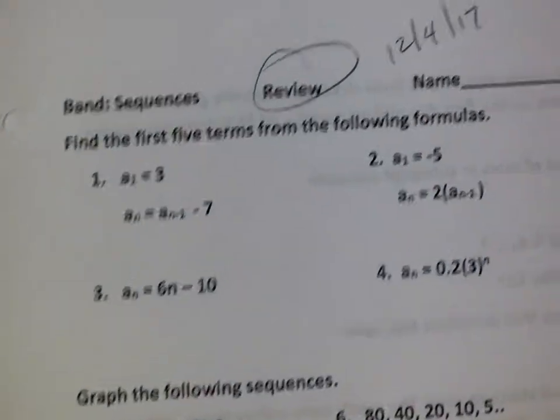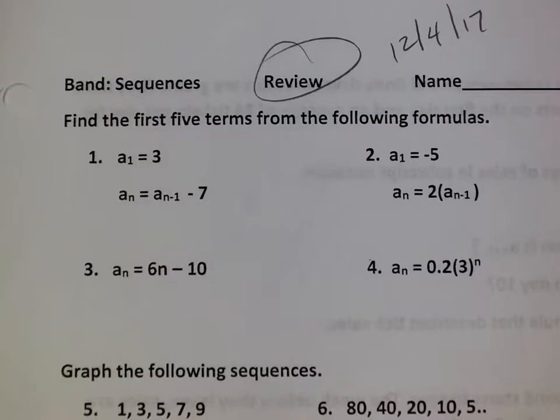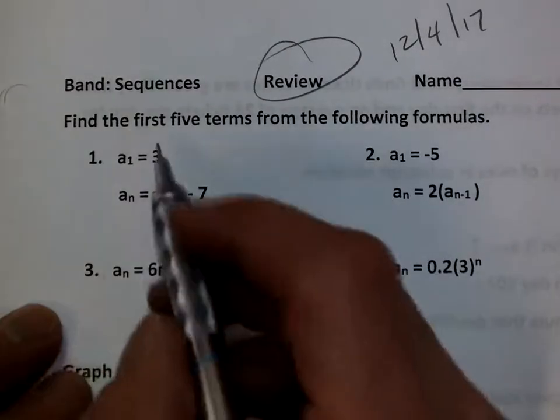All right. So, number one, find the first 5 terms from the following formulas. Okay, so that's pretty easy. It really is. So we know that the first term is 3, right?